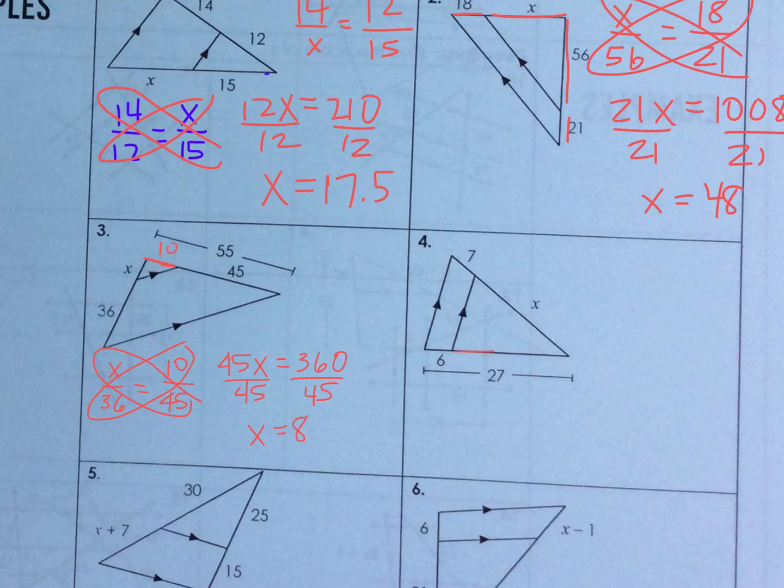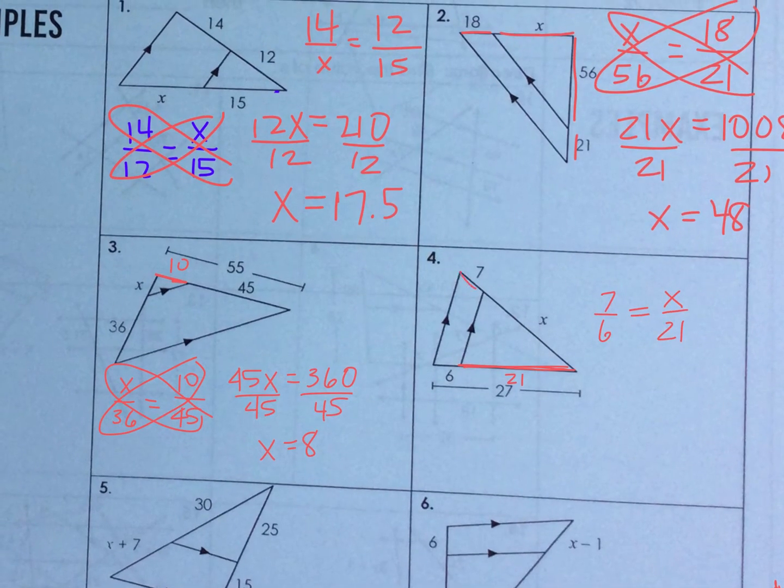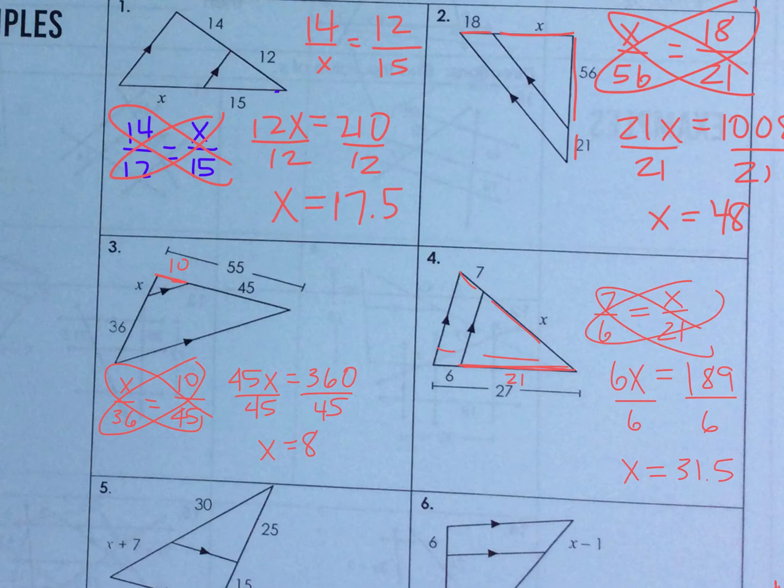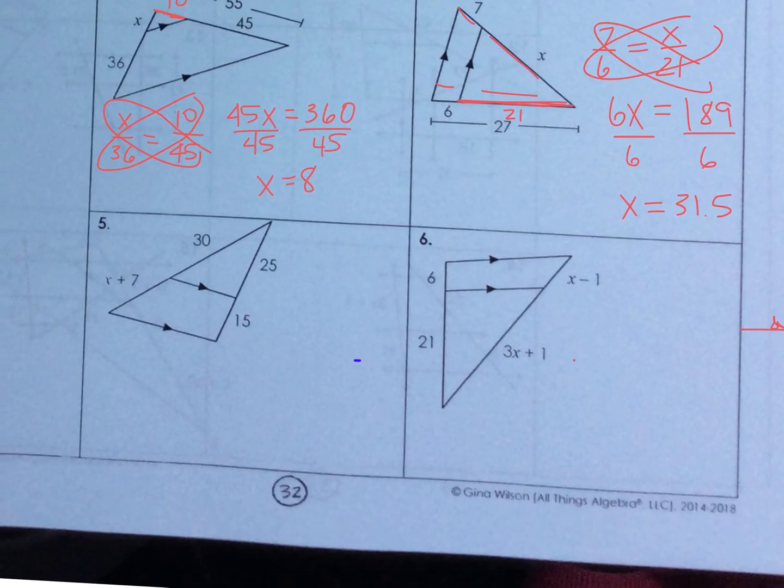This next one's trying to trick us too. I need to know that part. If the whole thing is 27, part of it's 6, the missing part is 21. So I'm going to say 7 over 6 equals X over 21. I went top, bottom, top, bottom. 6x equals 7 times 21 is 189. Divide by 6. X equals 31.5. We're going to work two more out, and the rest of them we're just going to write out the formula.